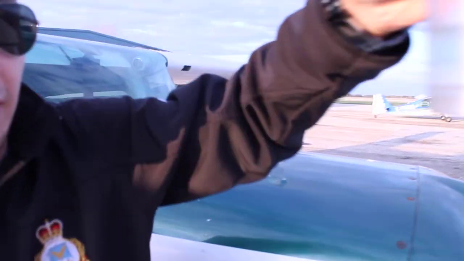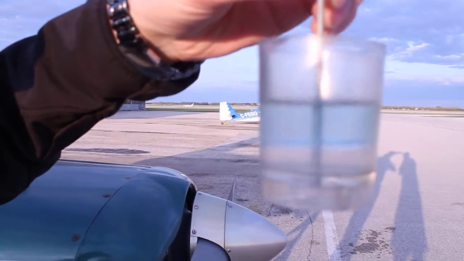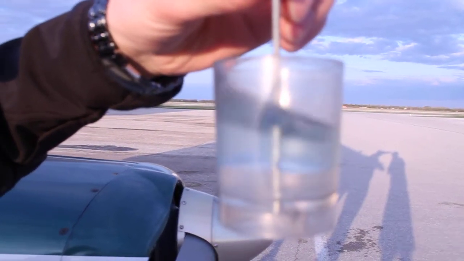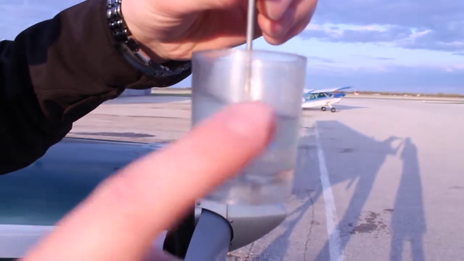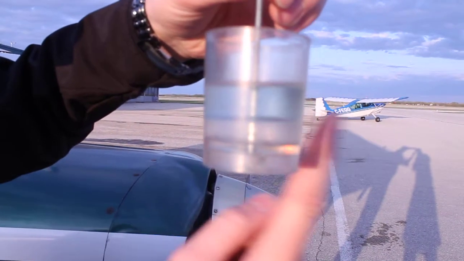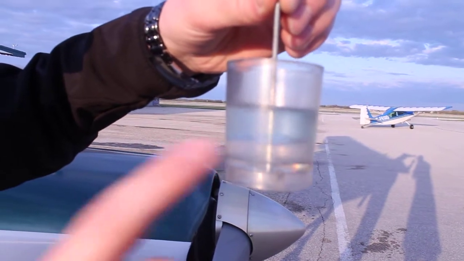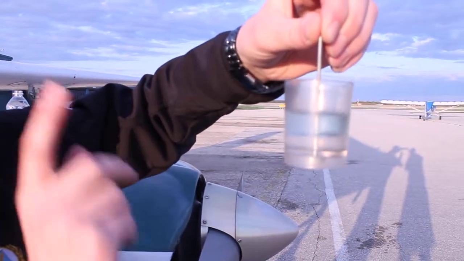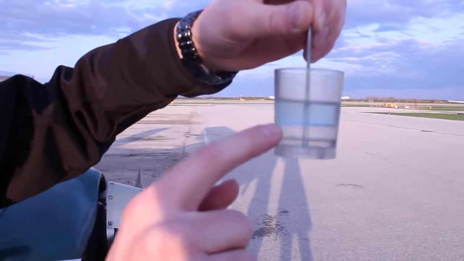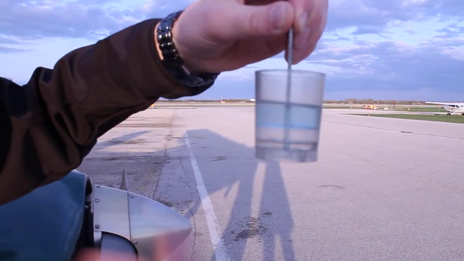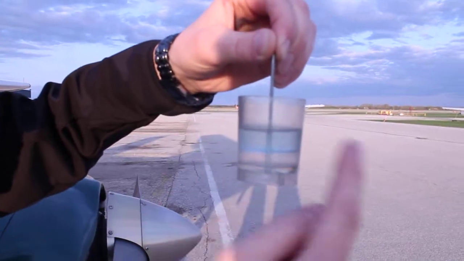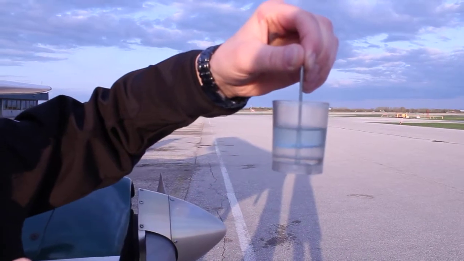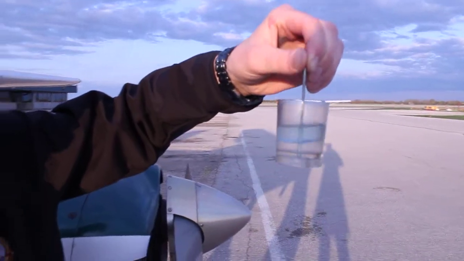Now, I don't know how well you can see that, but you should see two layers there. The first layer is the aviation gasoline, so that top layer is the avgas. The bottom layer is the water, okay? Now, we're going to pause the video for 2 seconds, and I want you to think about why the water is on the bottom. Why did the water sink to the bottom, and why did the avgas go to the top? So we're going to pause for 2 seconds.